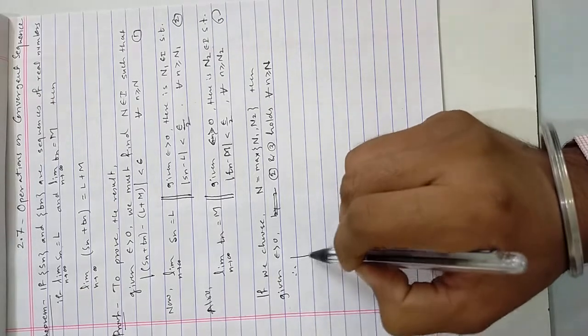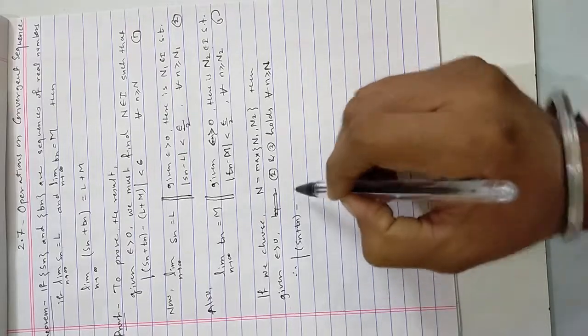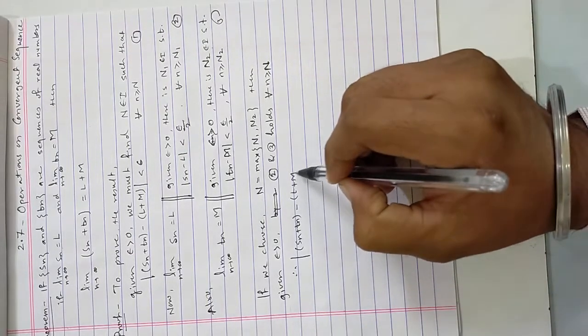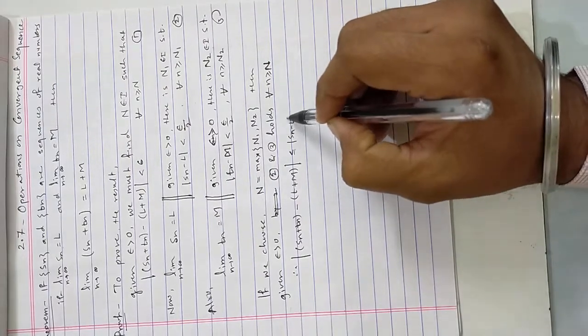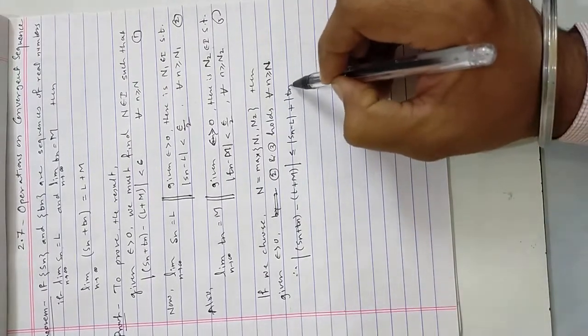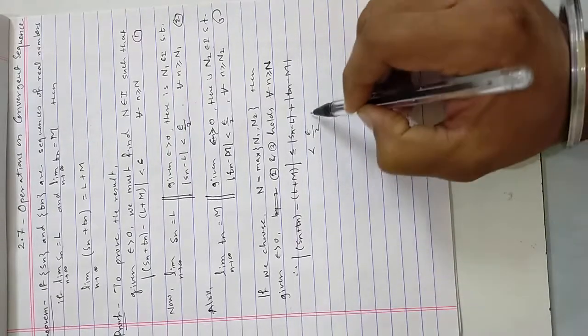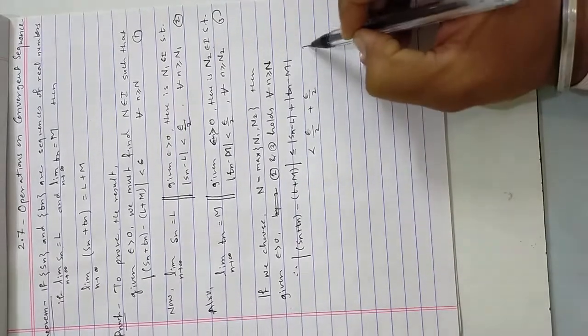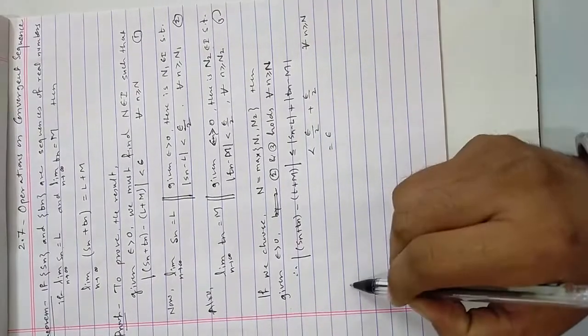Therefore, this difference Sn plus Tn minus L plus M will be less equal Sn minus L plus Tn minus M. Right, so it will be definitely less than epsilon by 2 plus epsilon by 2, true for all n greater equal N, which is epsilon.